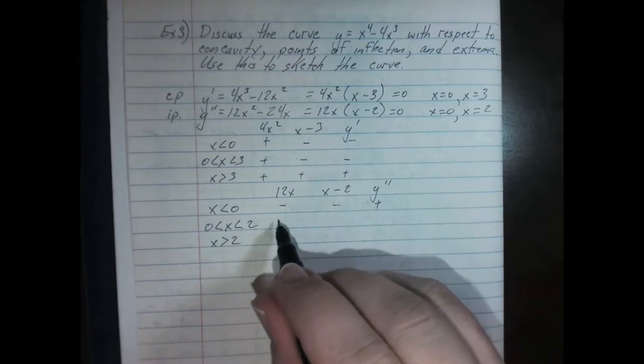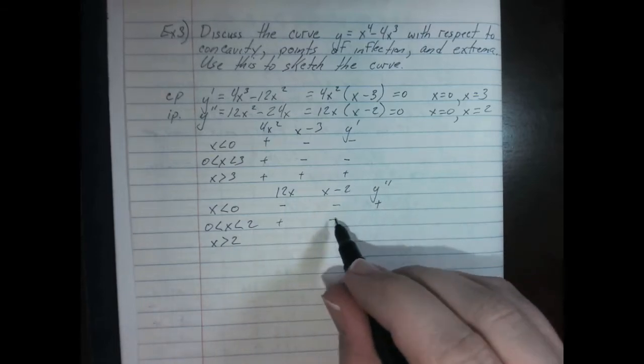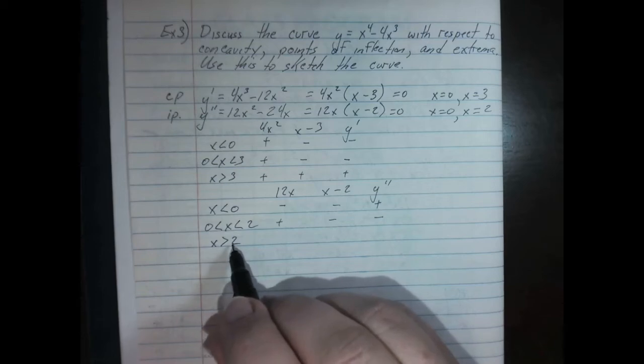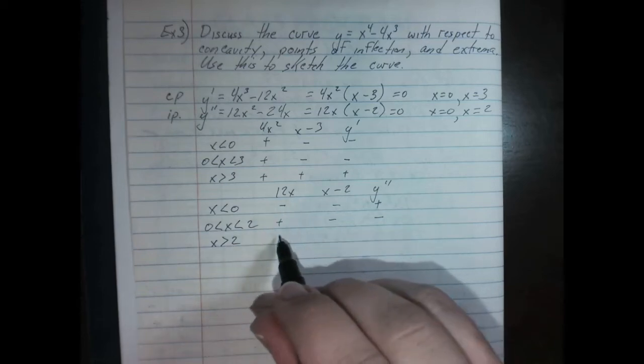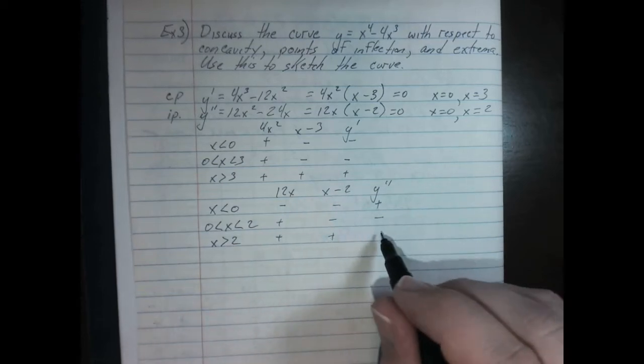Let's pick 1. That's going to be a positive. 1 minus 2 is a negative. That's a negative. Let's pick 3. So that's going to be a positive. 3 minus 2 is a positive. This is going to be a positive.